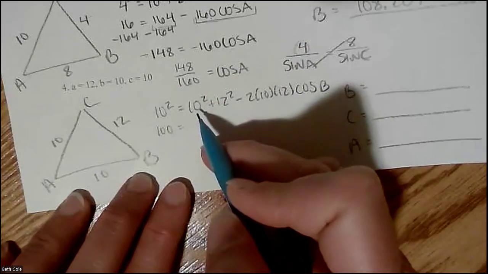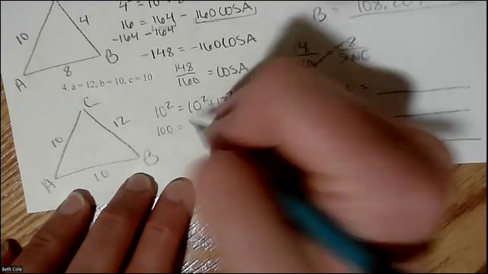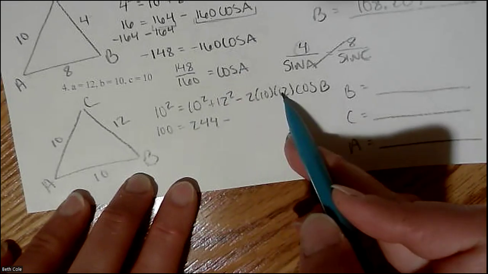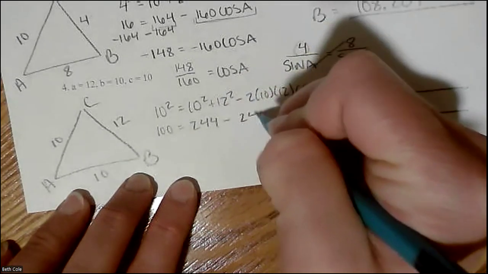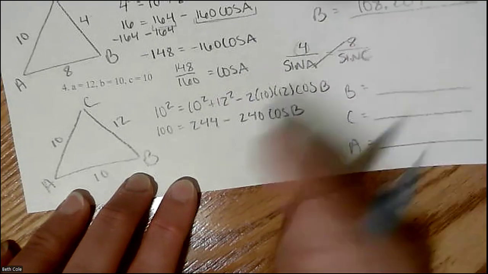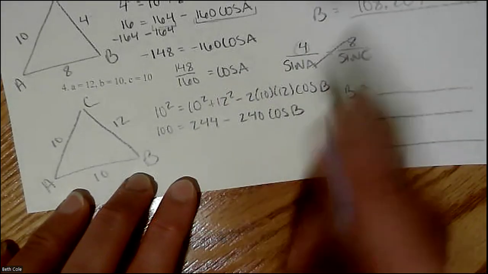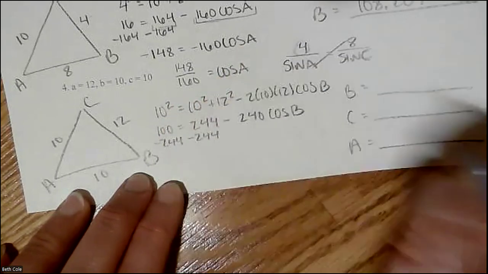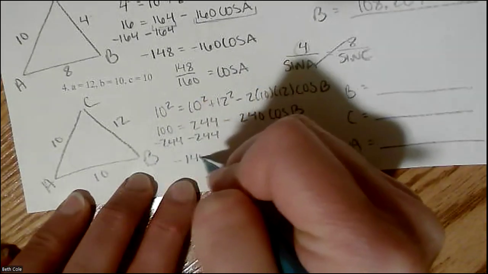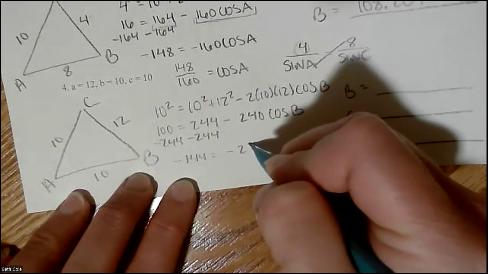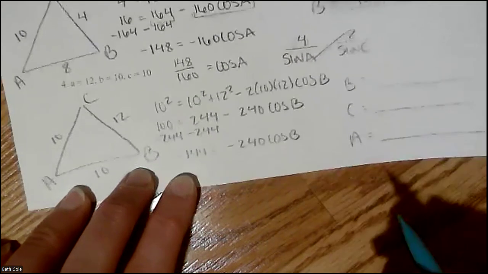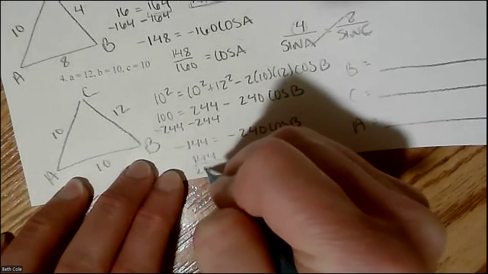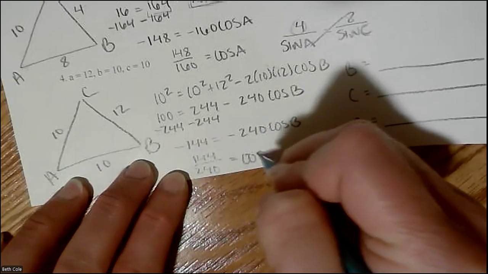Now you have to actually work this out. So that's 100. This would be 100 plus 144, so 244 minus 2 times 12 is 24 times 10 would be 240. Do not subtract these together. They're not like terms. Instead, you're going to subtract the 244 to the other side. It will always turn out negative, but that's okay because this side will always be negative. That is just always how it's going to turn out. And then the negatives will cancel. So you end up with 144 over 240. And again, I know that reduces, but whatever.